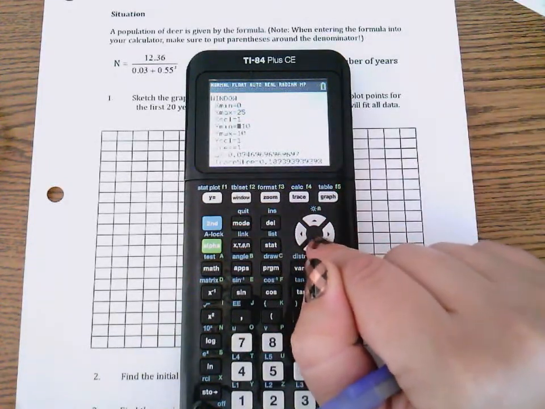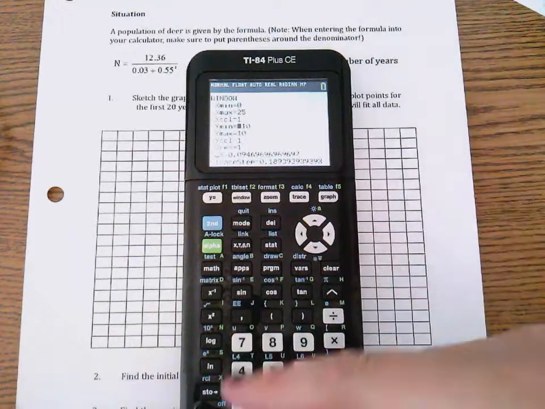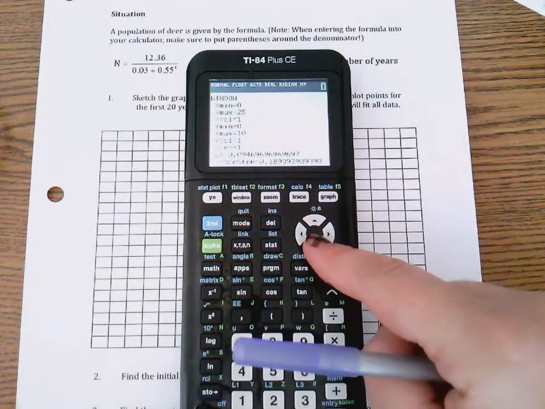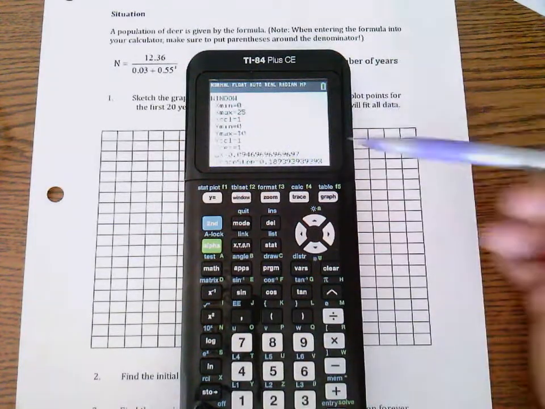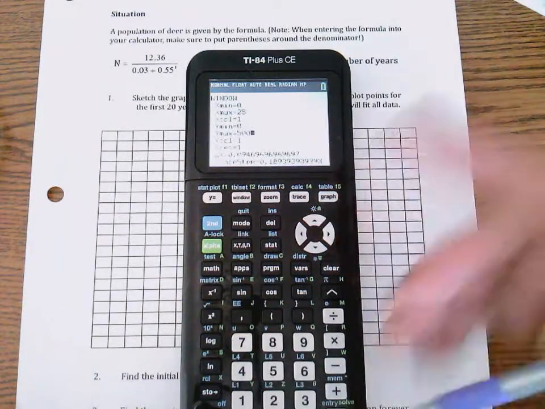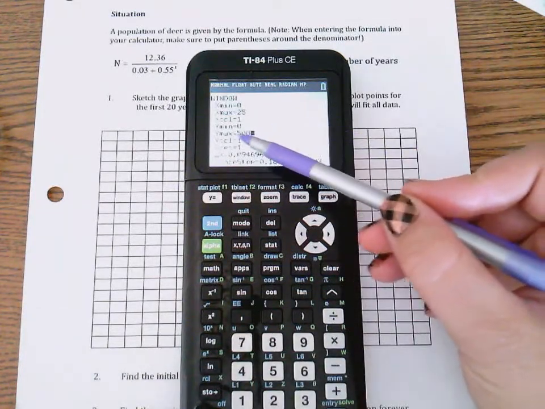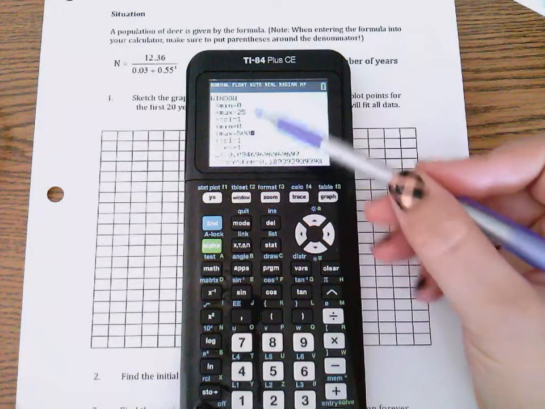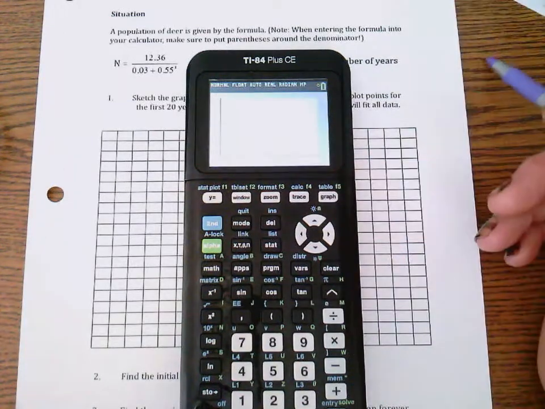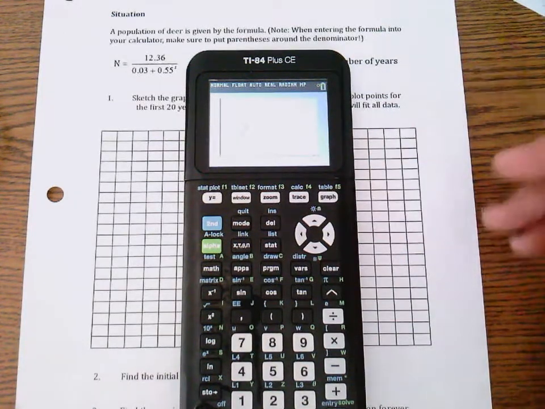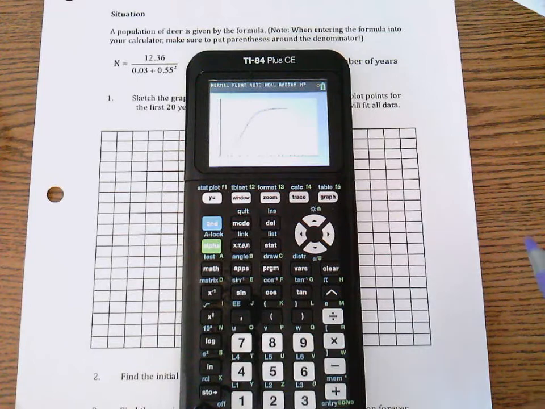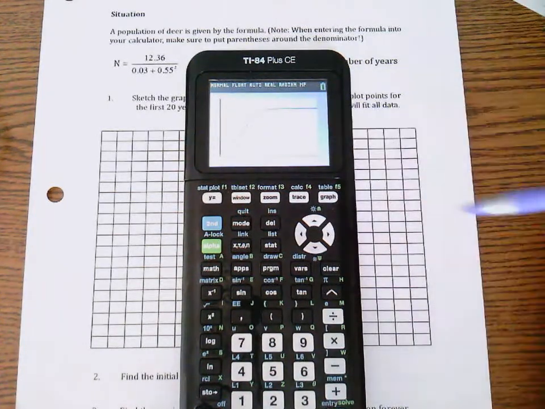And then I can't have a negative population of deer, so I'm going to start at 0 for my y min. How many deer do you think there are? Let's put 500 in and just see if we need to go above 500. Once you've adjusted your window, you can hit graph. Here's my deer population, and it looks like 500 was enough to see where it's peaking.